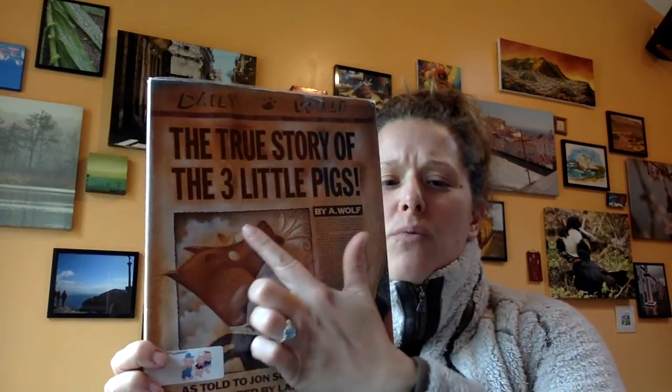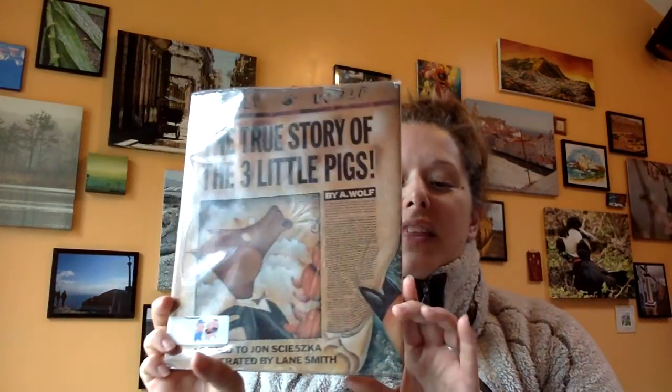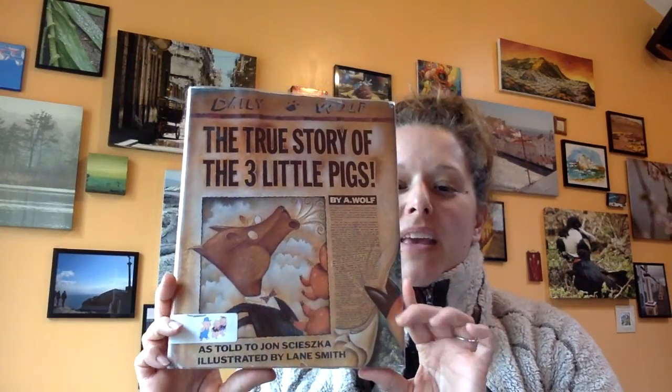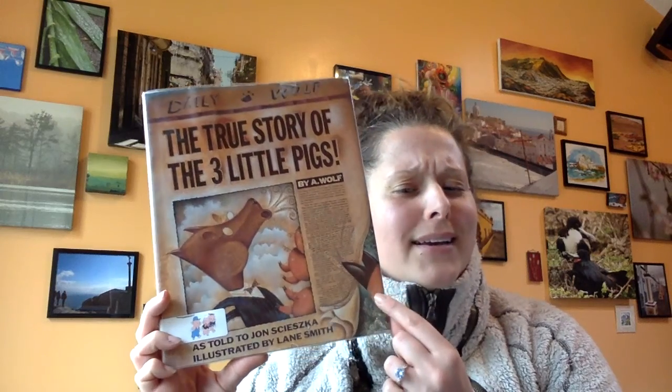We're going to look at our new book. So this book is called The True Story of the 3 Pigs by a Wolf. So if you can tell, this is a newspaper style cover, right? Trying to make it look like it's from the newspaper. And you can see there's a hand holding the paper there, but not exactly a hand. Now this is told by John Sciezca, illustrated by Lane Smith.